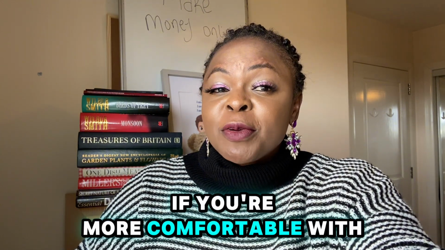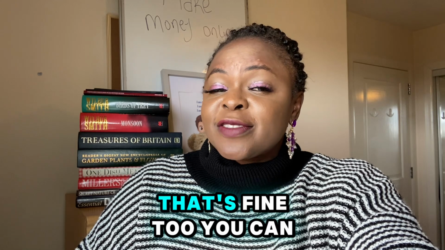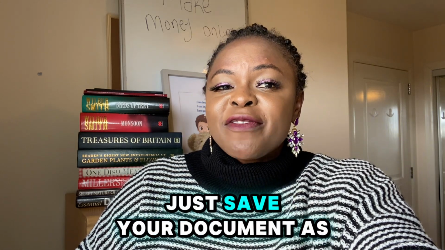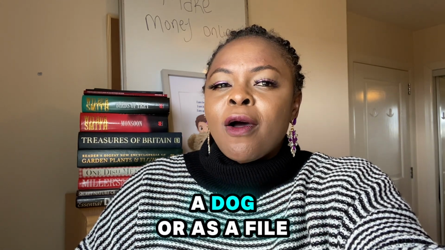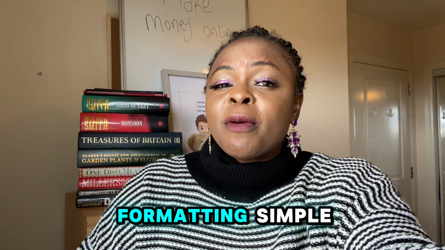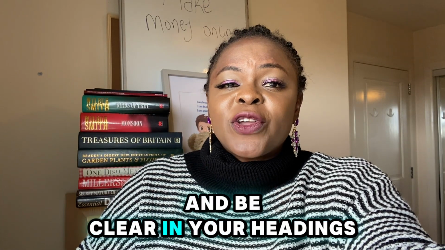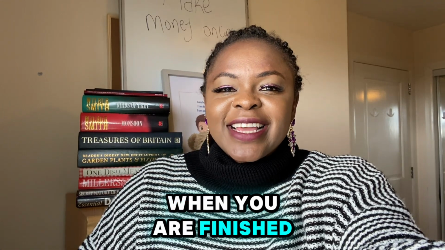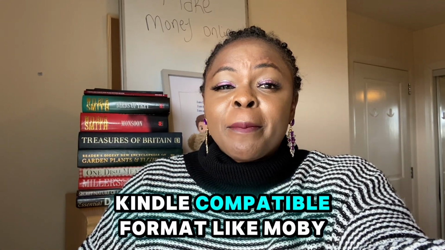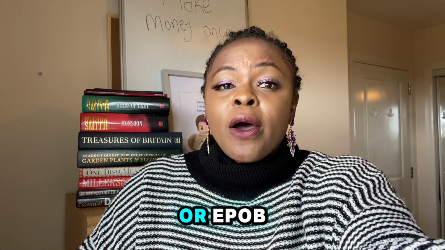If you're more comfortable with Word and you don't like Kindle Create, that's fine too. You can just save your document as a doc or as a file. Be sure to keep the formatting simple. Stay away from fancy fonts and be clear in your headings. When you are finished, save your file in a Kindle compatible format like Mobi or EPUB.